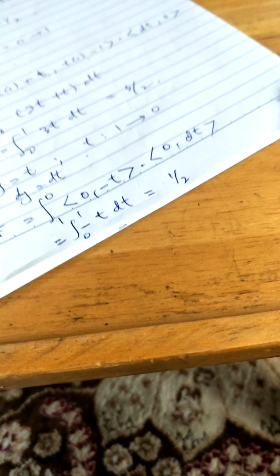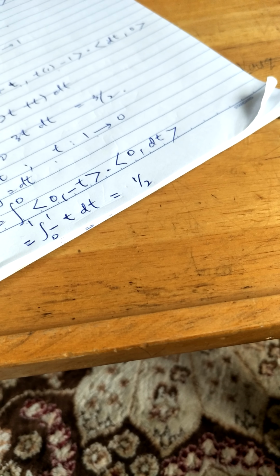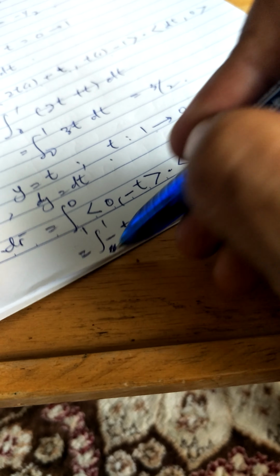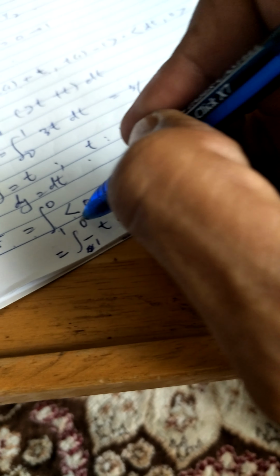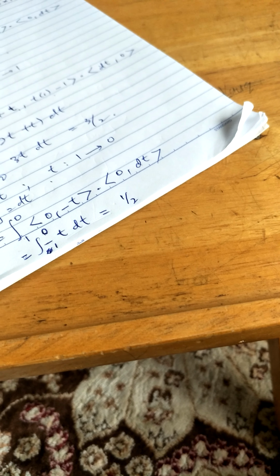Is that correct? Half, yeah. Sorry, this is 1 to 0. Negative, you got 0 minus half, minus negative, so you got positive half.